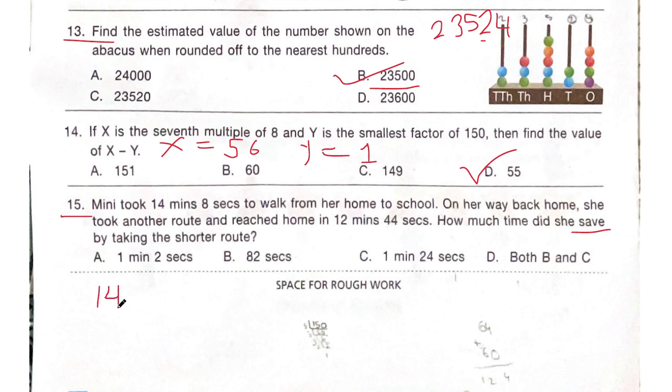So 14 minutes 8 seconds, when converted into seconds. How to convert? 1 minute is 60 seconds, so 14 minutes is 14 into 60, that is 840 seconds, plus 8 seconds. So in total it is 848 seconds.